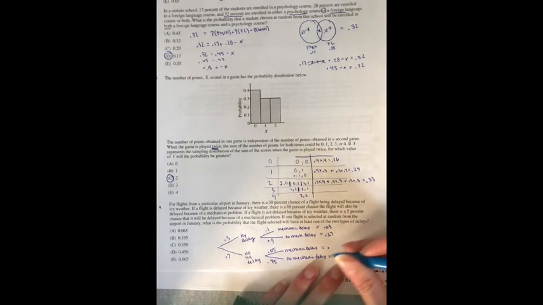This is 0.03. This is then 0.27, I think, and then this is 0.035. So then this is 0.665. I'll check that one. I'm just multiplying across because I'm saying no icy delay and no mechanic delay, so those have to go together.